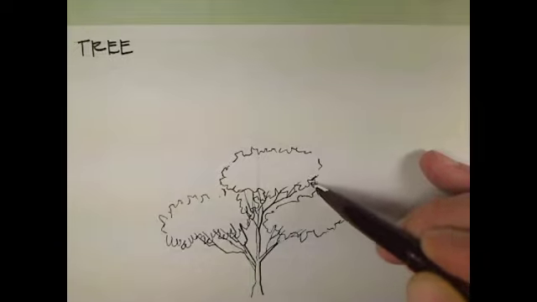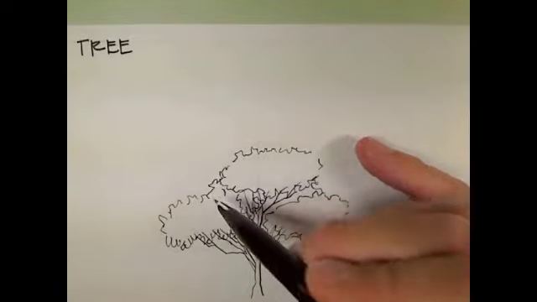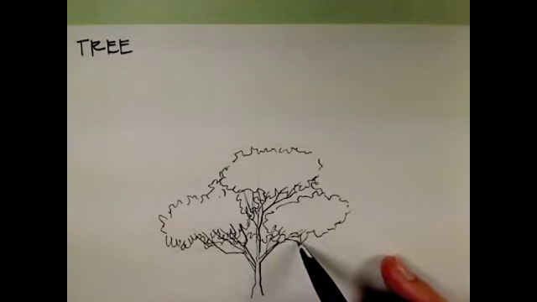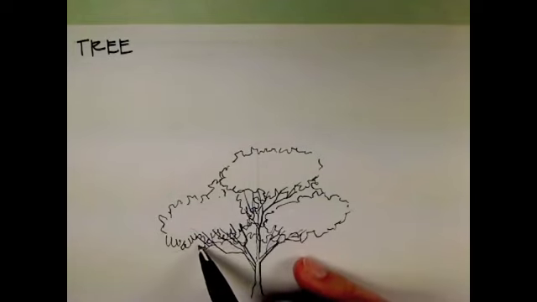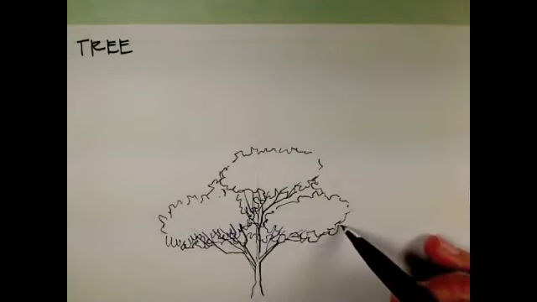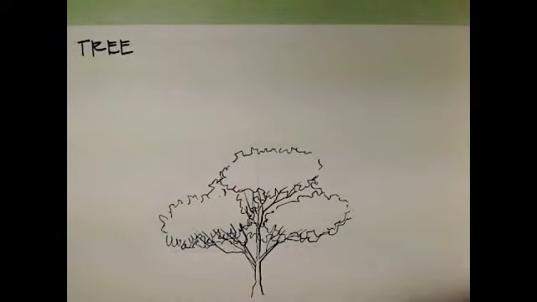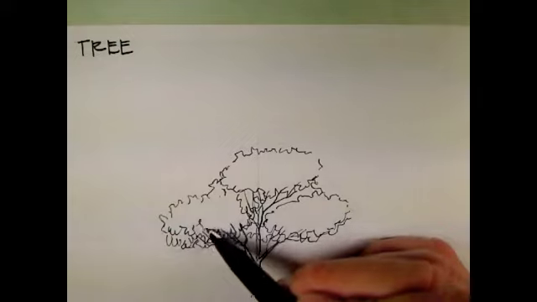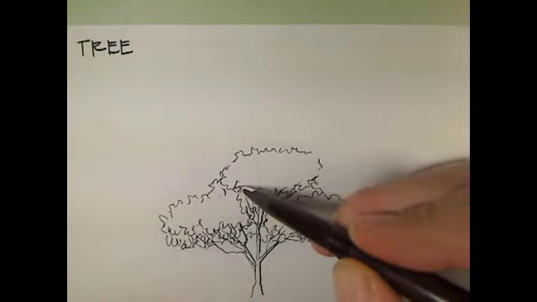All right. So I've got this in. I'm going to add just a little bit more texture in this along the bottom edge.